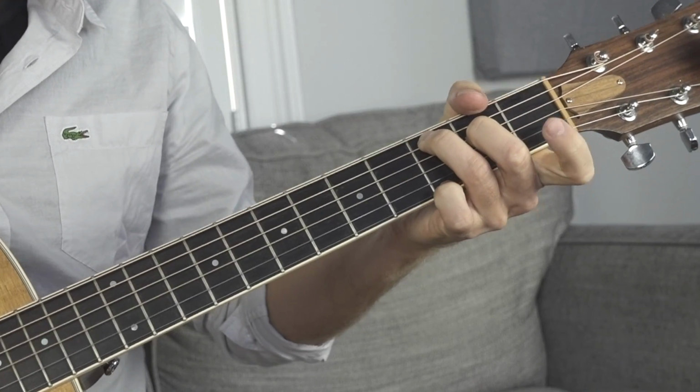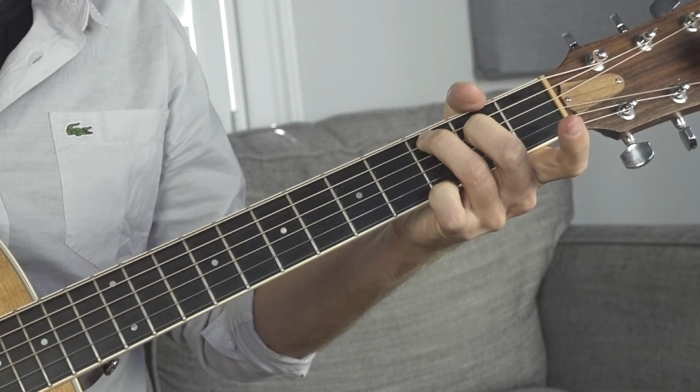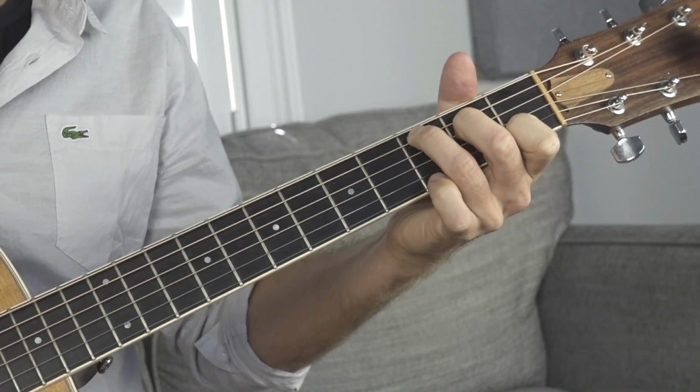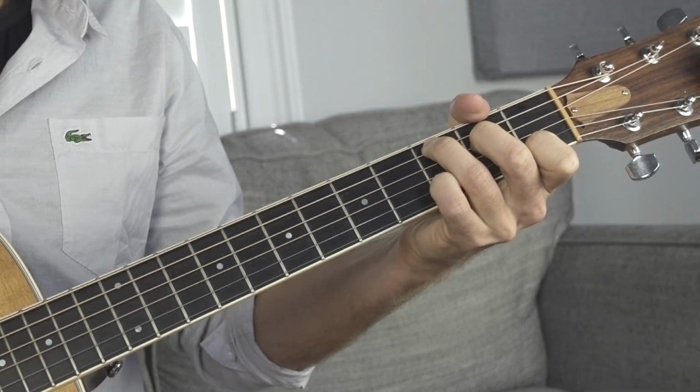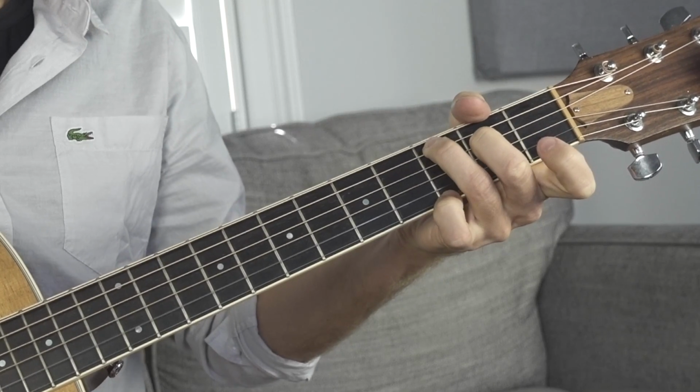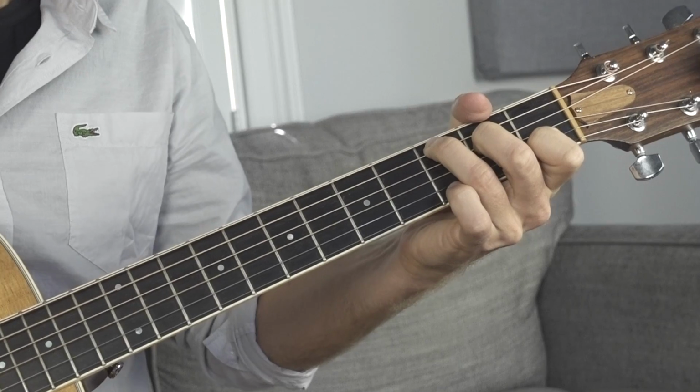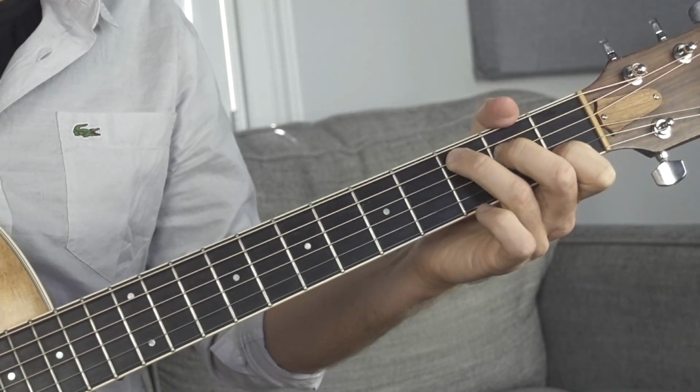We can go one string further, open 1, 3, on the high string. Okay? Now I'm just advancing forward and backward through. And it'll always resolve back at that C major.